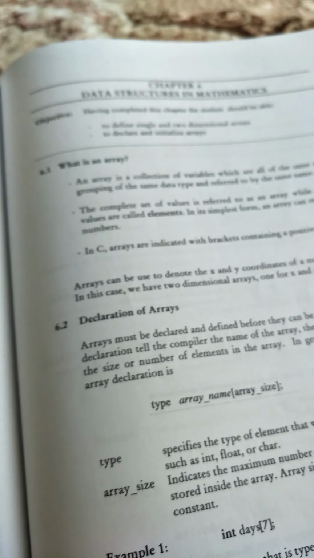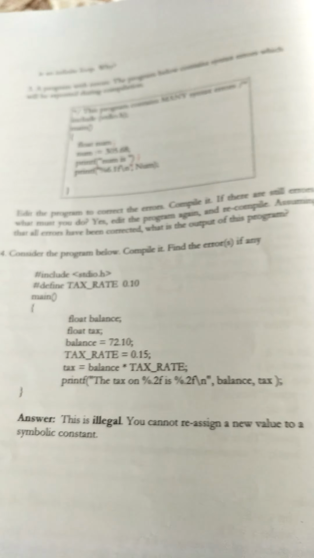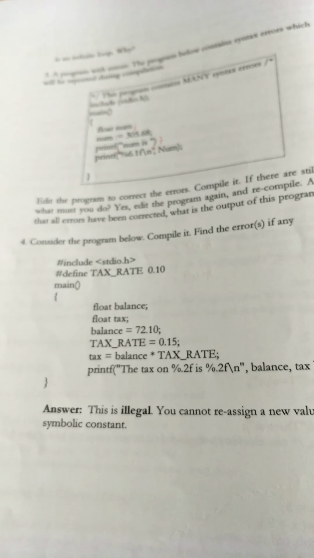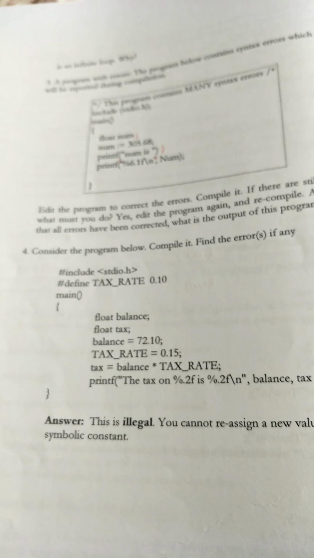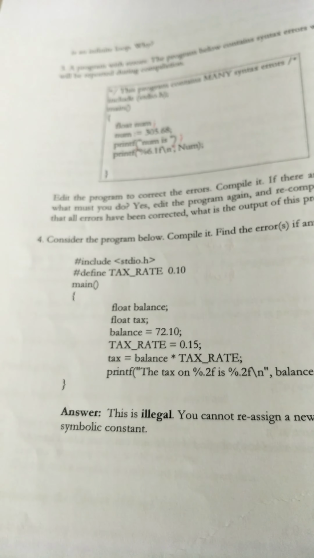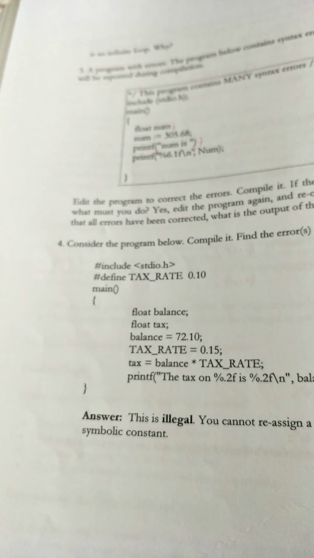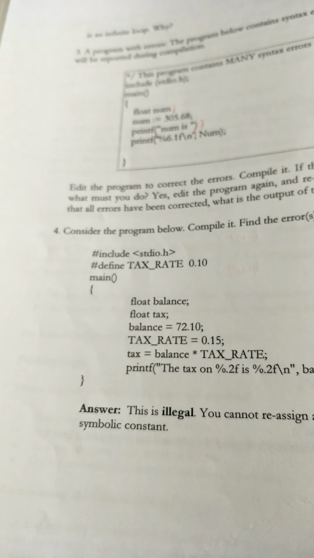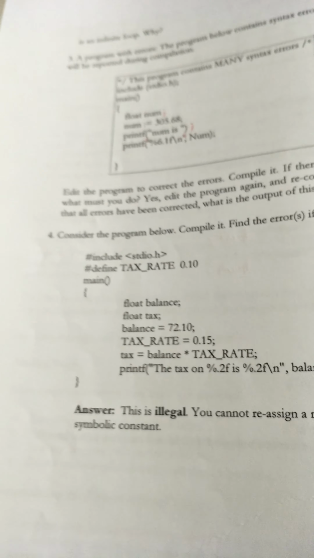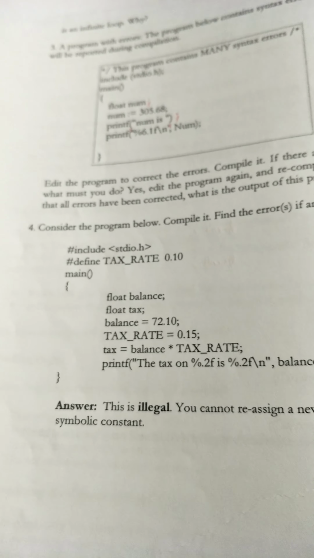The next chapter is on arrays. I will talk about that later. For this video, I think I stop here. I conclude this video with what I have taught you: the types of errors and how to detect the error. That's the most important thing, how to find the error.